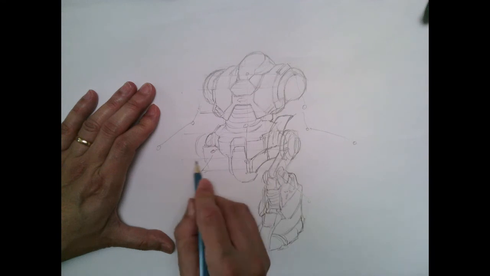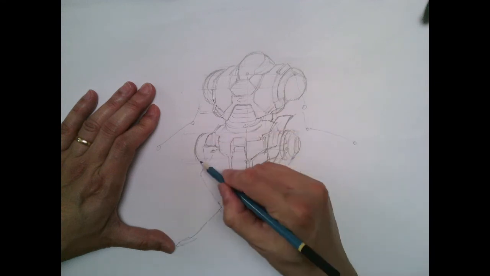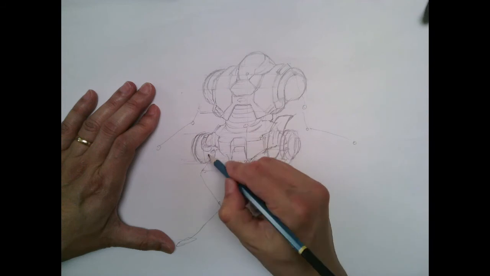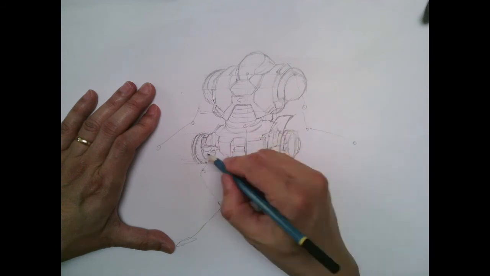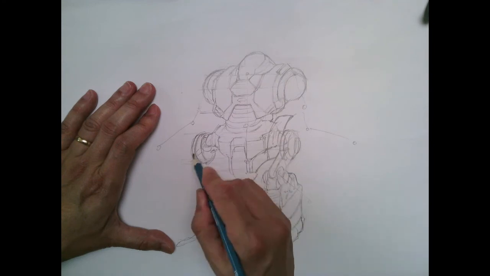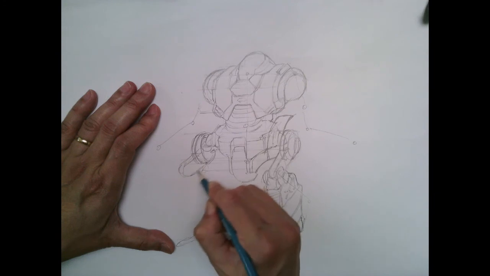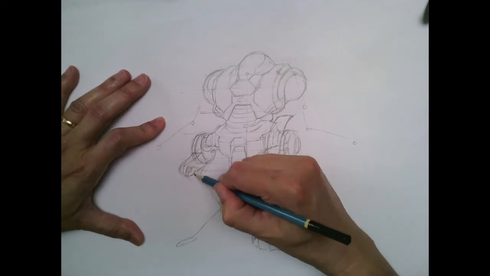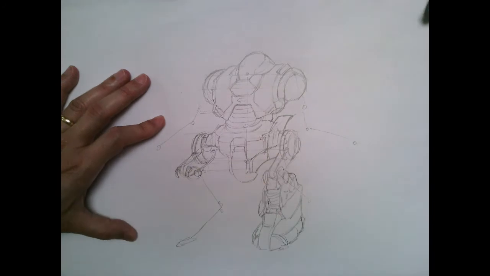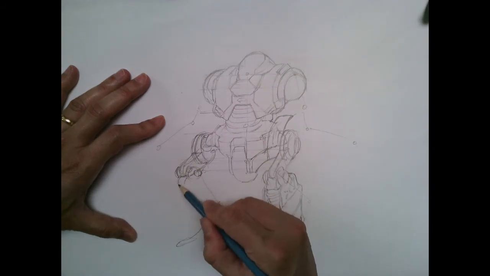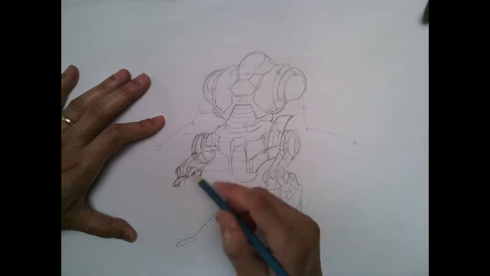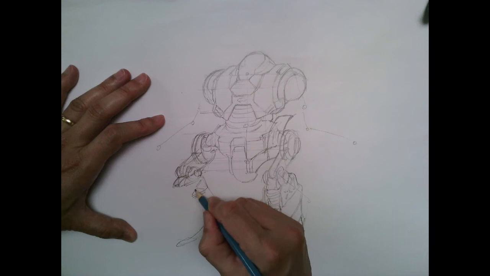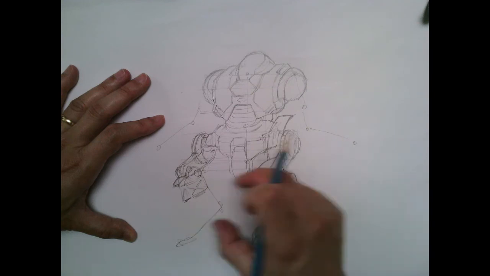See, you're going to use these lines as a guideline. Just try to replicate the design.